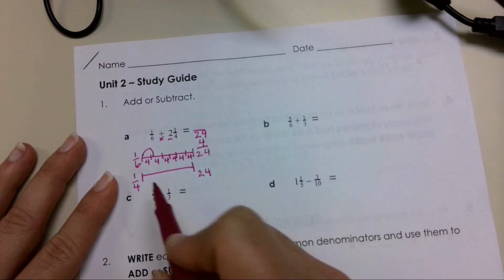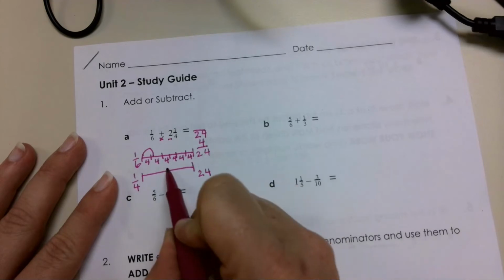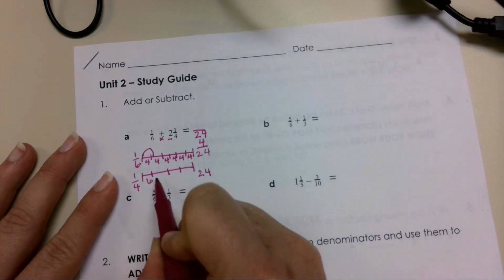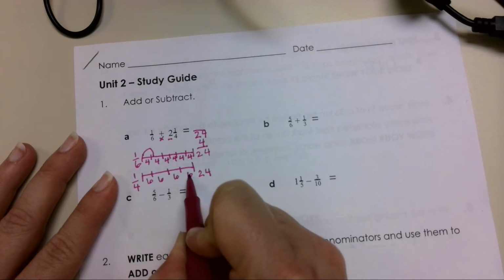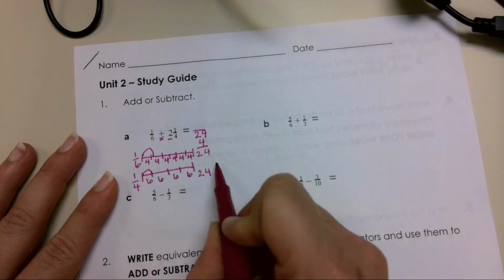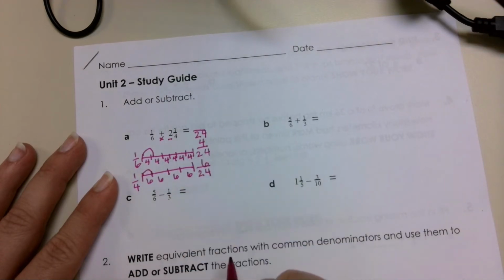My next one that I have is 1/4 of 24. So I'm going to go ahead and split it in half, then split each half in half, and I know that each section is worth 6. I only want one of those. So 1/4 is equivalent to 6 24ths.